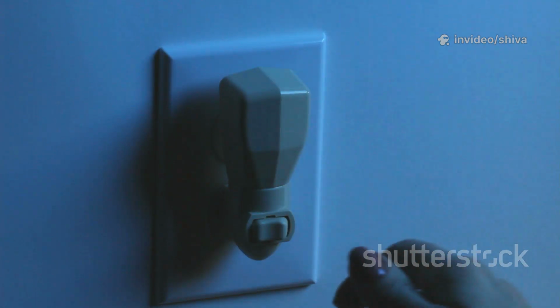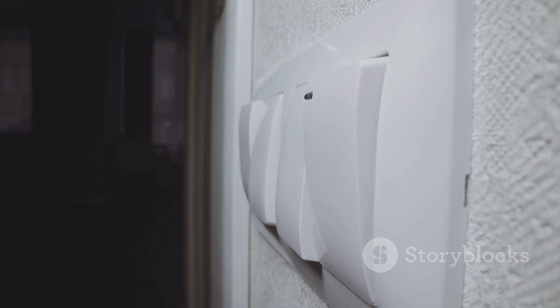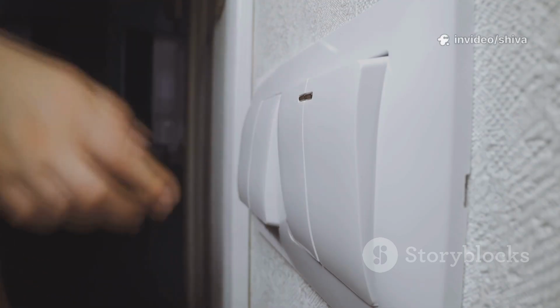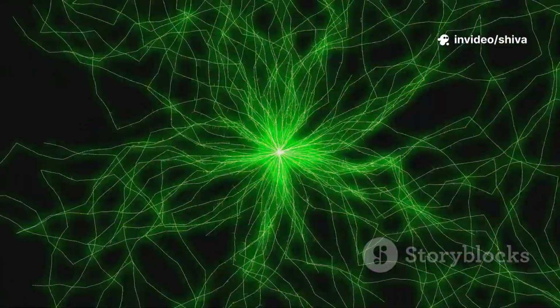Think of a transistor like a simple light switch on your wall. When you flip the switch on, electricity flows, and the light turns on. When you flip it off, the flow of electricity stops, and the light goes dark. A transistor does the exact same thing, but instead of your finger flipping the switch, it uses a small electrical signal to do the job.